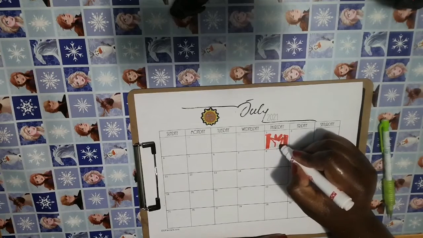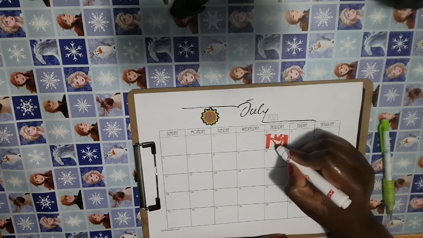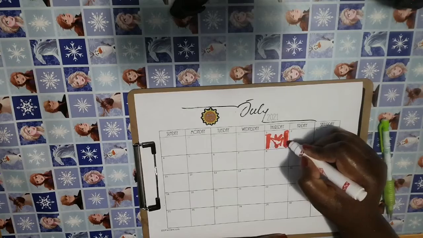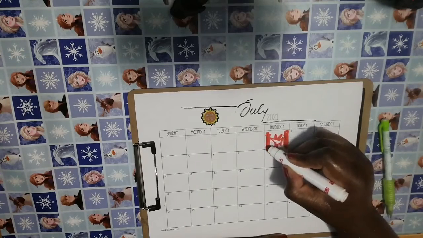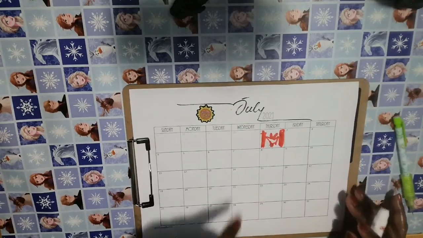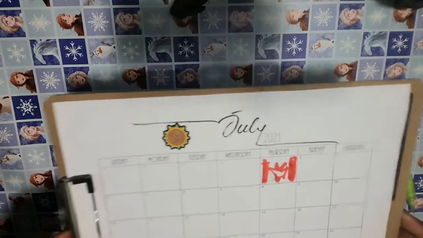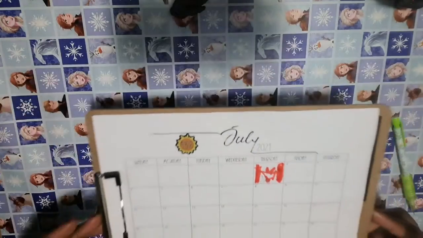I hope that looks like a maple leaf. So this is a Canada flag, and I hope you guys can see from there. So that day is Canada Day, so we won't be planning for that day. It's not perfect, but it works, okay?